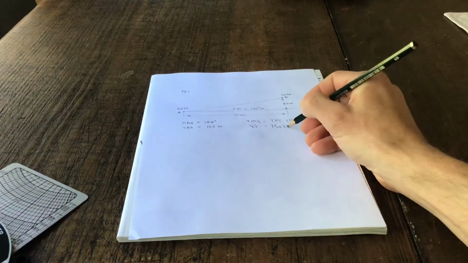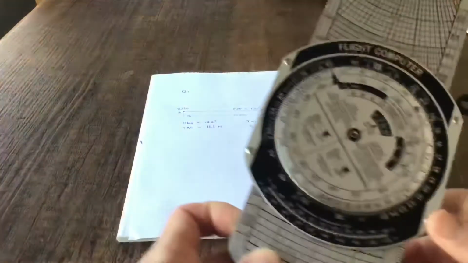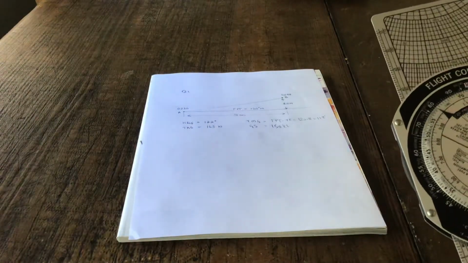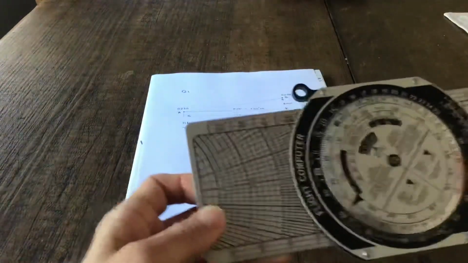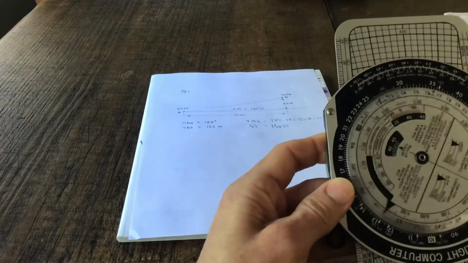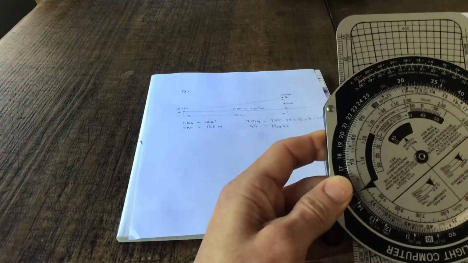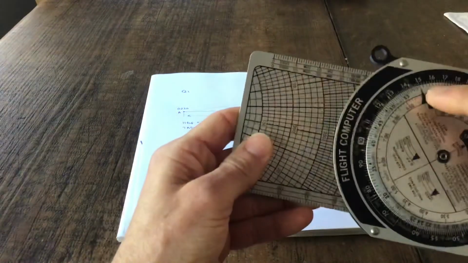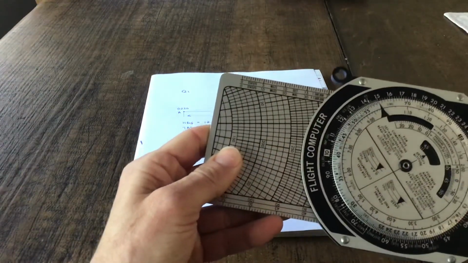150 knots. But if you need to work that out on a flight computer, we've got our distance on the outside scale of 30, and we can rotate this around to get our 12 minutes on the inside scale, and our triangle will point to our ground speed of 150 knots. All right, so now we've worked out our track made good and our ground speed. We want to calculate the actual wind.